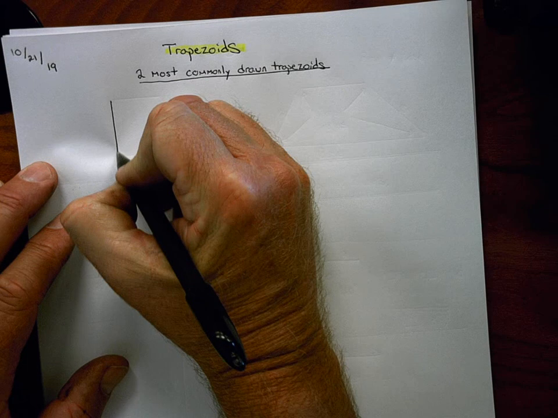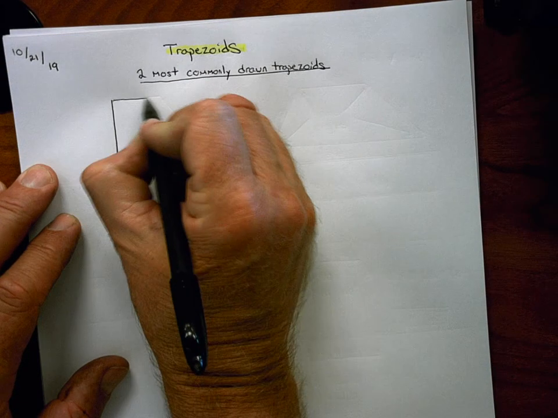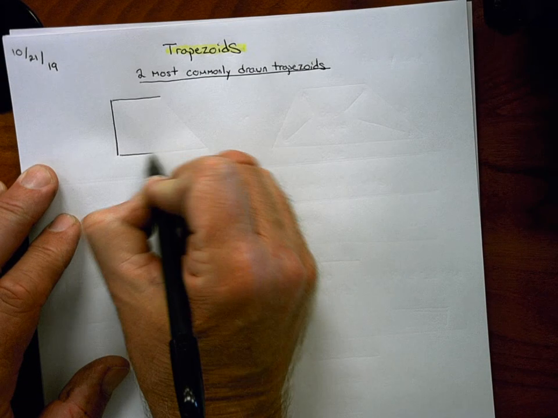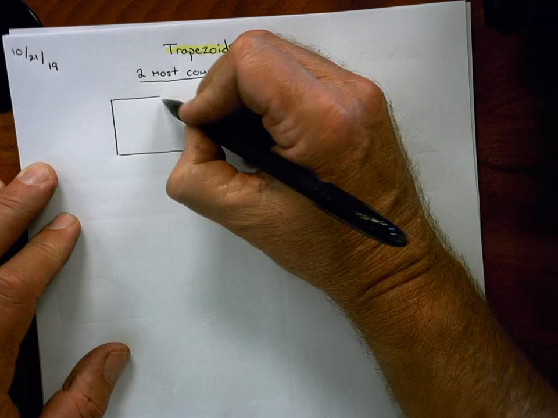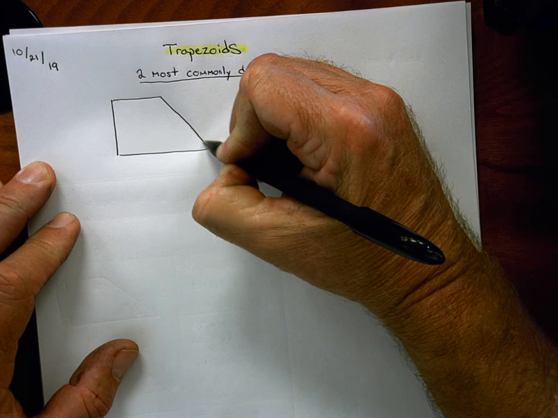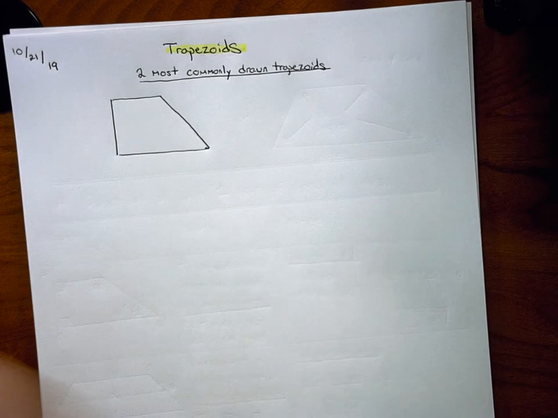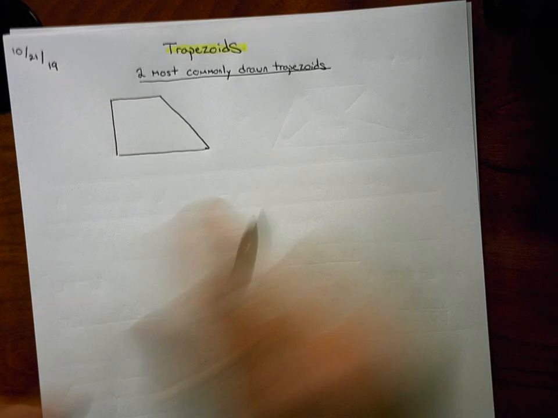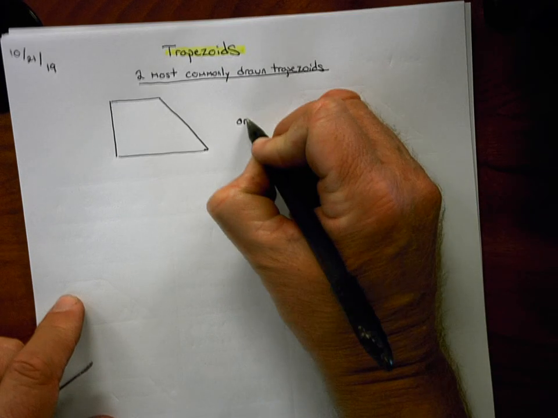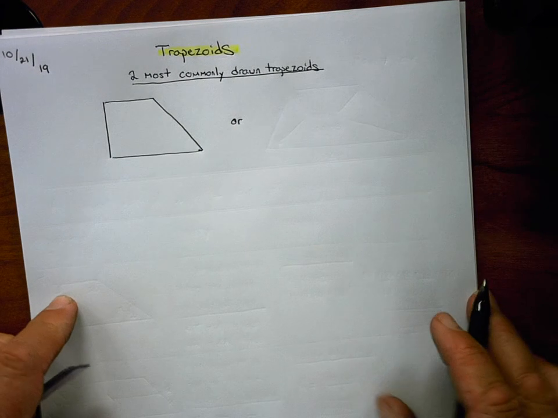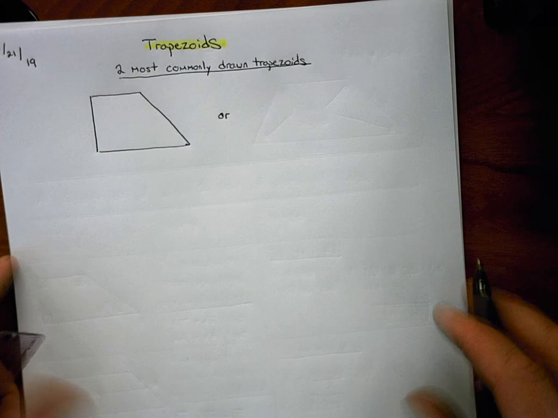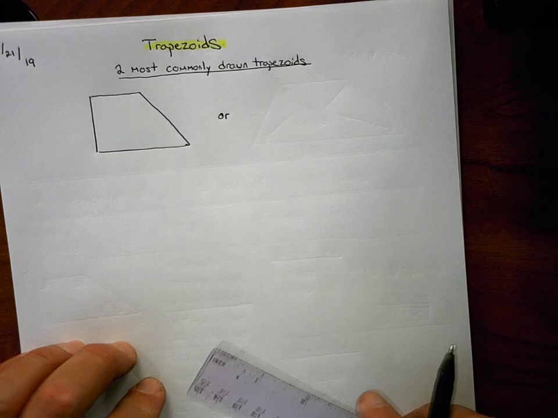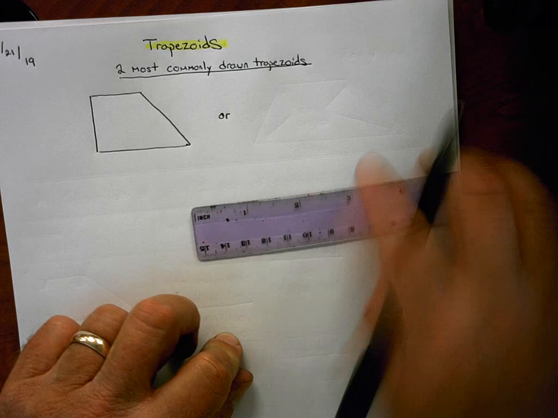And this is what they look like. There's one of them which we call the right angle trapezoid, which looks basically like this. And it could be rotated in any direction you wanted it to. Okay? Or the other most commonly drawn trapezoid is one which I like to refer to as the Mayan temple looking trapezoid.